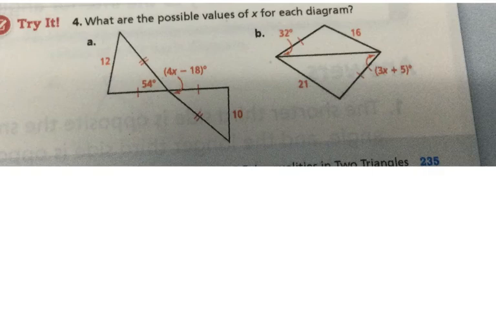Okay, so this is a little bit simpler because there's only 2 triangles to compare. When I look here, I have a 54-degree angle, and opposite it is a side length of 12. And then inside I have an angle I don't know the measure of. It's 4x minus 18, but I know that its opposite side length is 10. And so because of that, I could say that the blue angle must be smaller than the black angle.